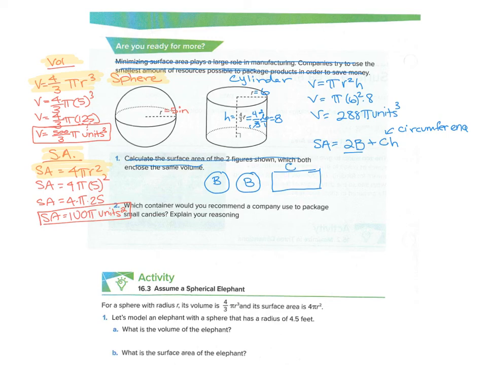So the length is my circumference. It's the distance around my circle. This distance around the perimeter of my circle is C. That's my circumference. And then this is the height of my cylinder. So the dimensions of this rectangle are C times H. That's my C times H in my surface area formula.